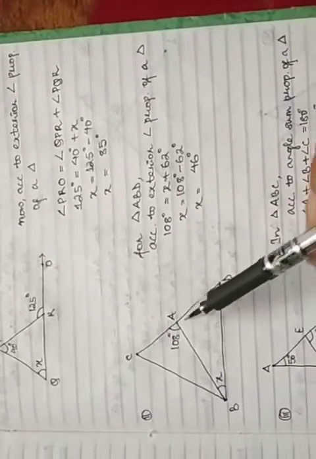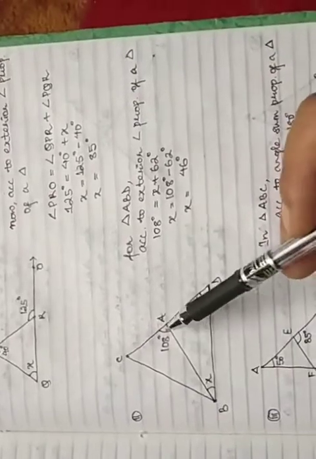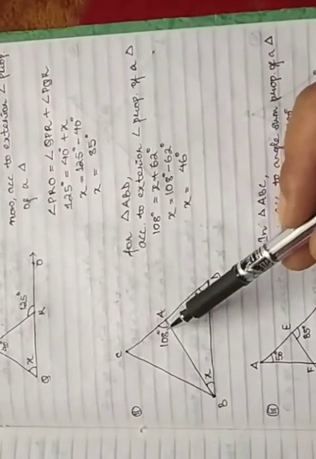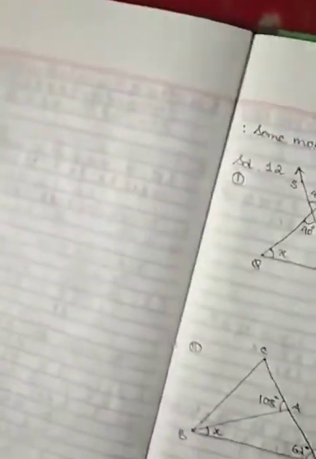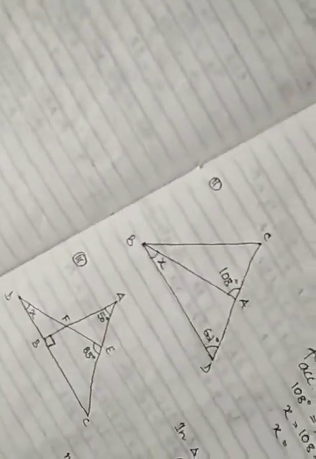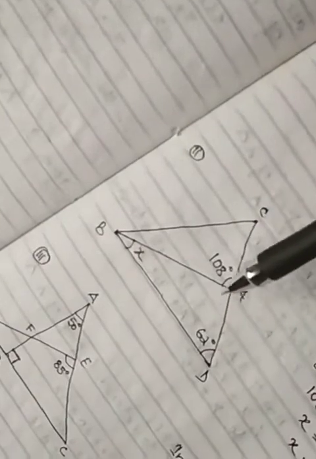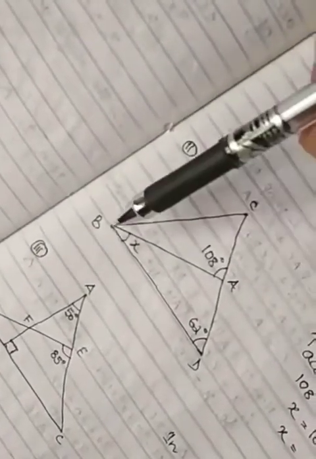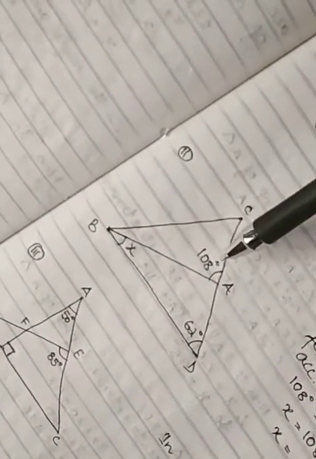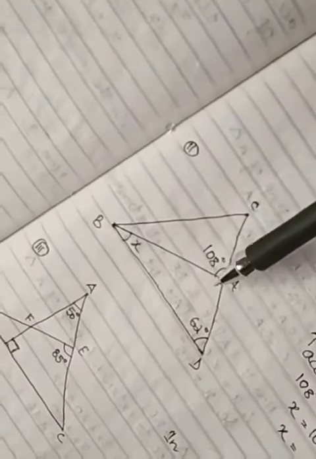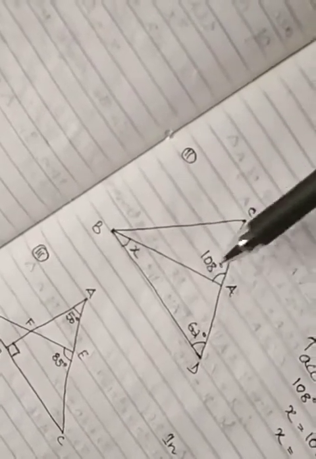And what do I see? The exterior angle of the smaller triangle is also given, isn't it? So I know that the exterior angle will be equal to the sum of its interior opposite angles. Or, you can simply turn the figure as well. If you just turn the figure like this and consider ABD as your triangle, now see, this one is the exterior angle, isn't it? See, interior opposite angles. So what do we know about exterior and interior opposite angles?